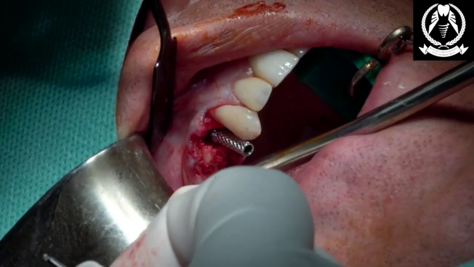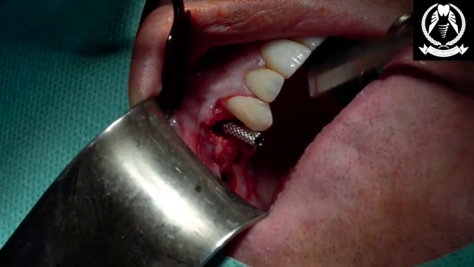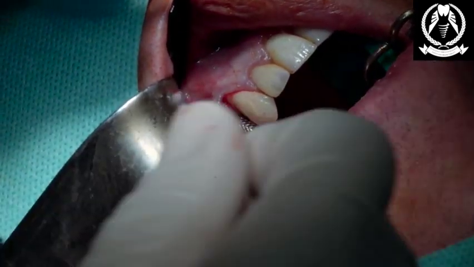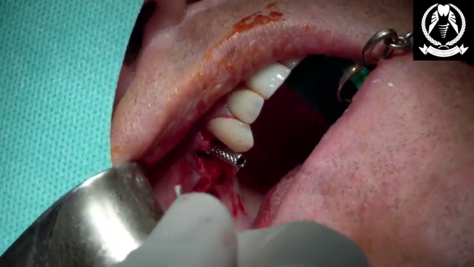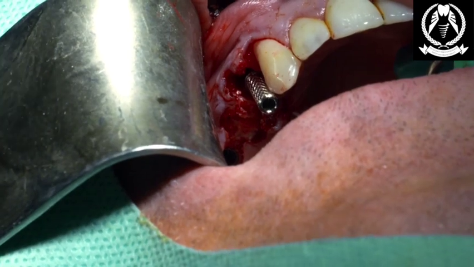And we can probably put a healing cap on the back. Can you get me a wide bore healing cap? And then I'll just do the grafting. Couple of stitches. Jobs are good. Perfect. And just going to put this on.